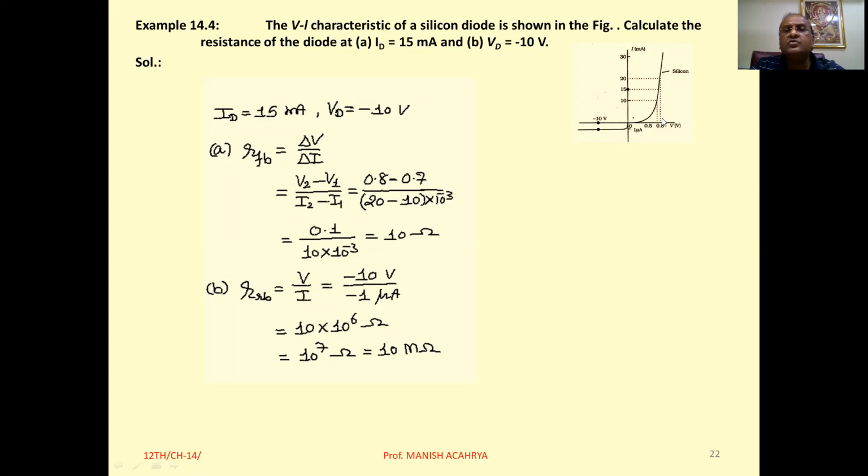Corresponding to it I2 and I1, that is 20 and 10, but that is in terms of milliampere. So we have to write 20 minus 10 into 10 raised to minus 3. And now solve this one, you will get the answer 10 ohm.